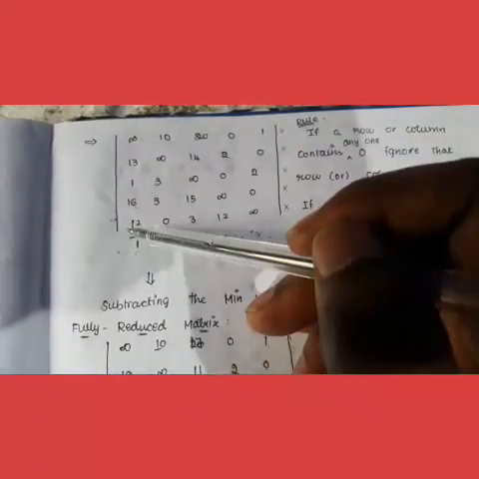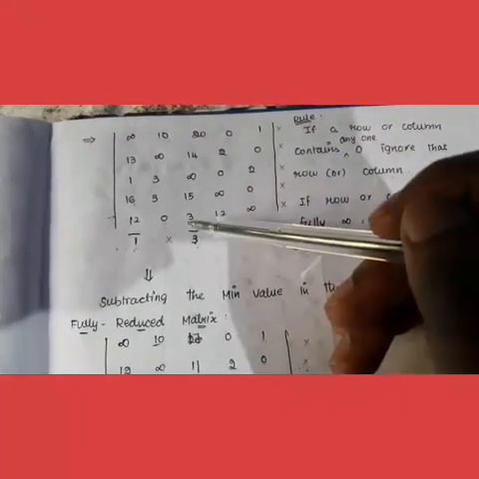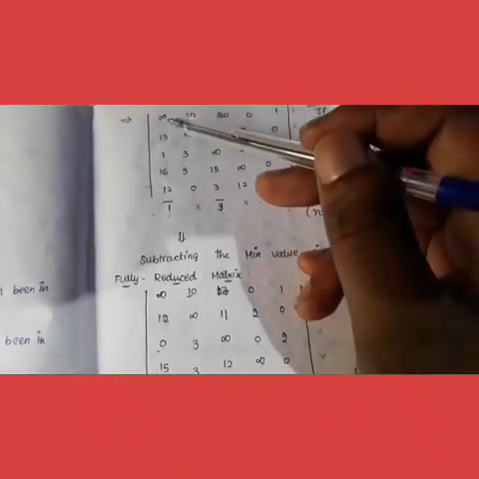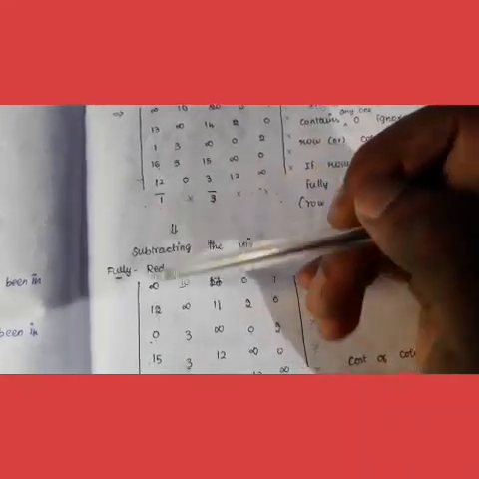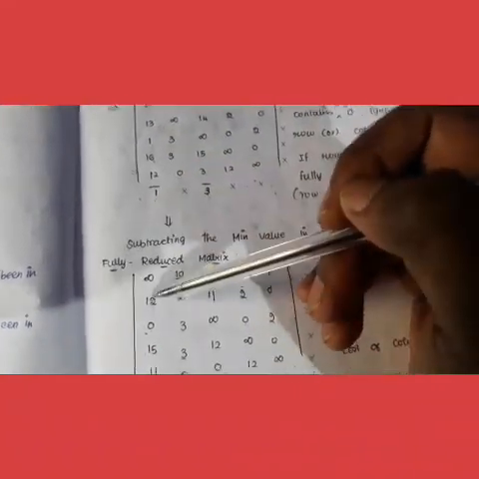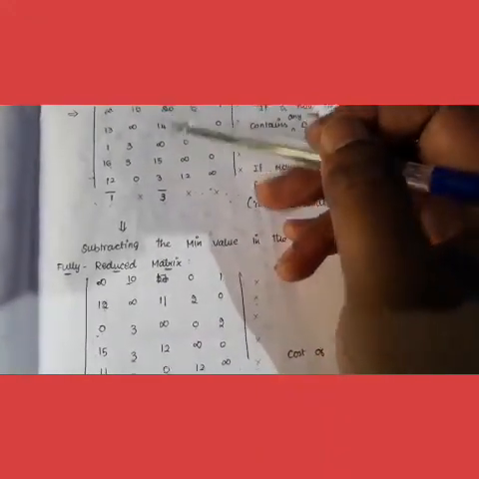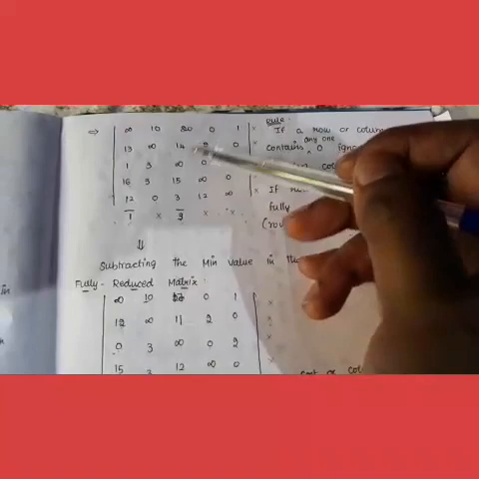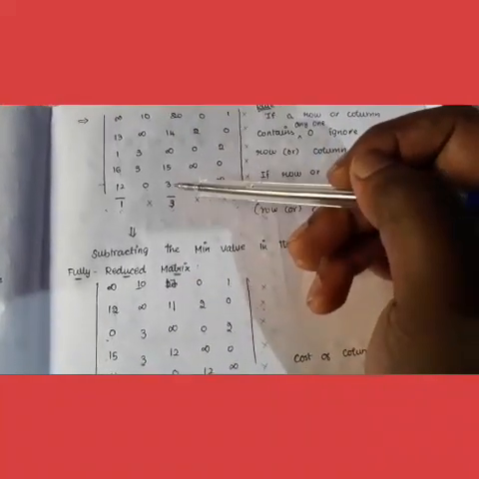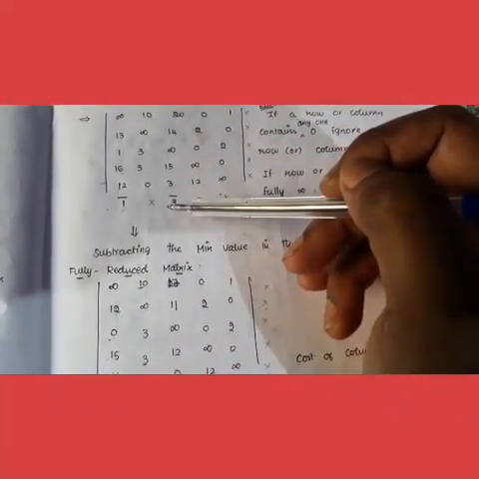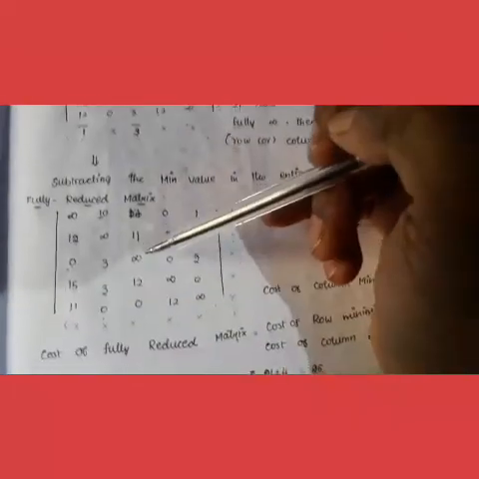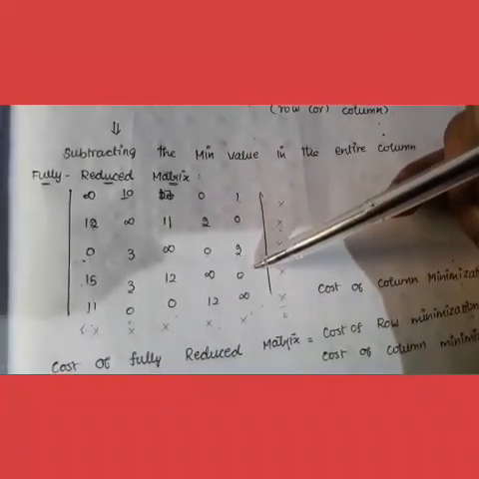For the next step, this value should be subtracted from this column, and this value should be subtracted from this column. When I do this, infinity minus 1 is infinity, 13 minus 1 will be 12. The same thing should be followed. Similarly for the third column, 20 minus 3 will be 17. The same 3 should be subtracted from all the third column values. The rest of the values appear the same in the matrix.